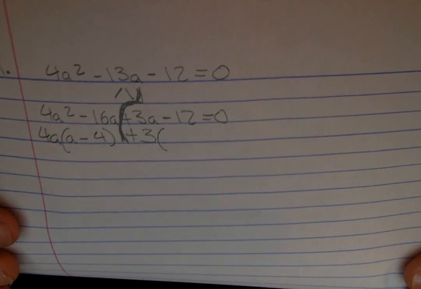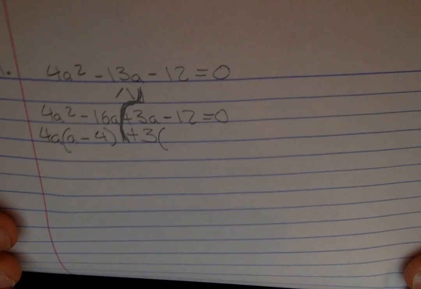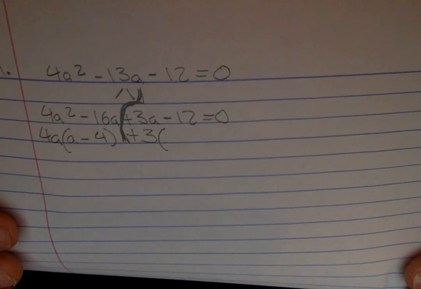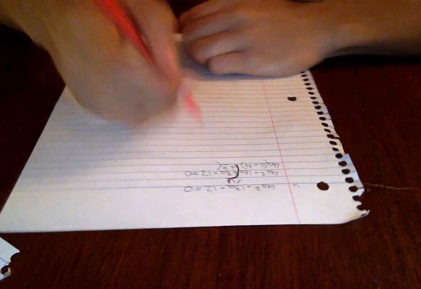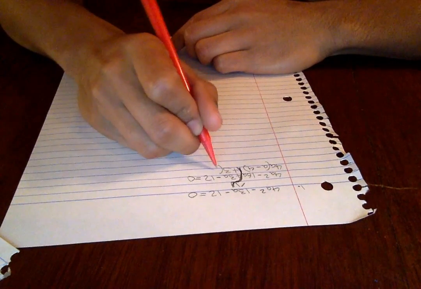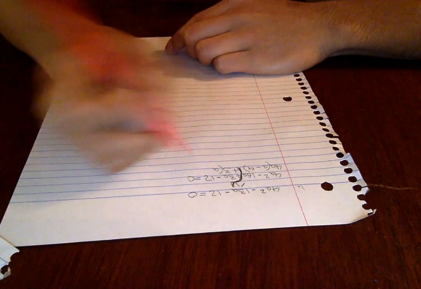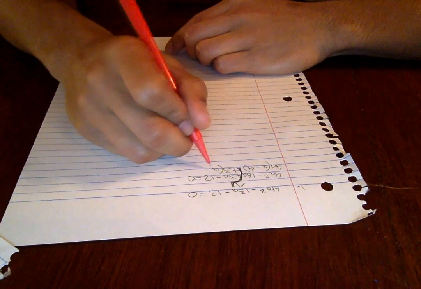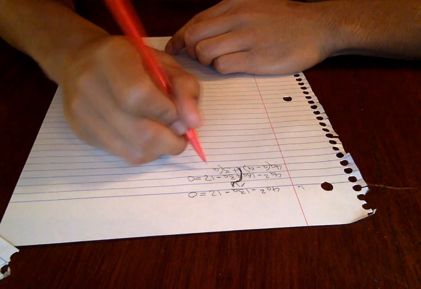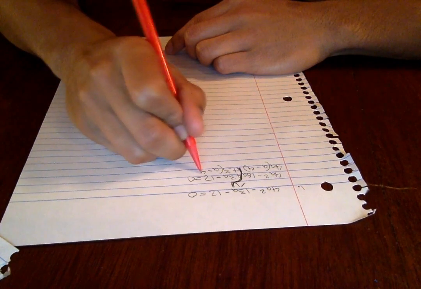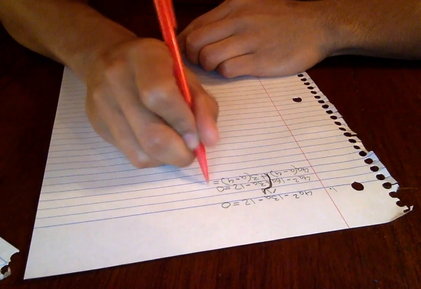So plus 3, and then you open your parentheses, and again, you ask yourself the same question. So 3 times what gives you 3a? Well, a. And then 3 times what gives you negative 12? That would be negative 4. Again, it's equal to 0.